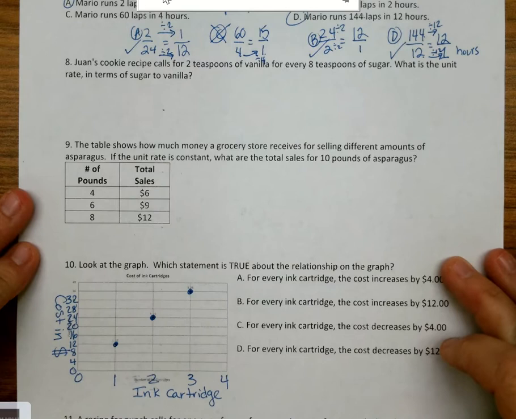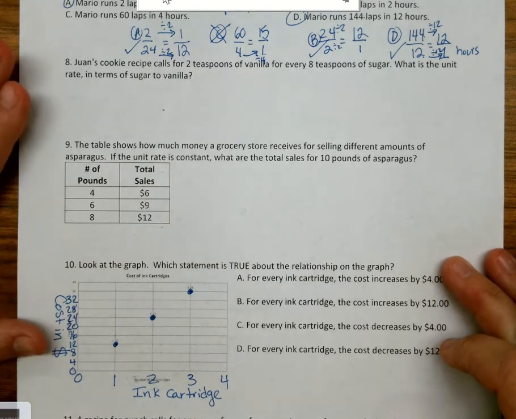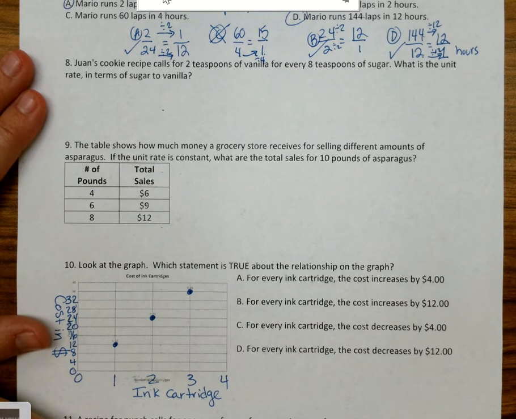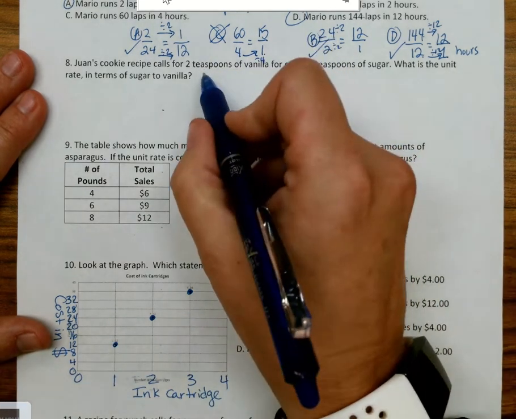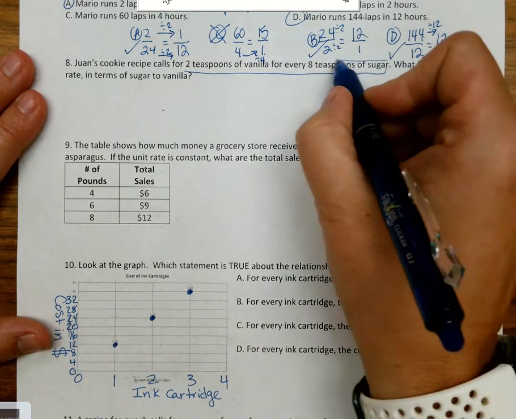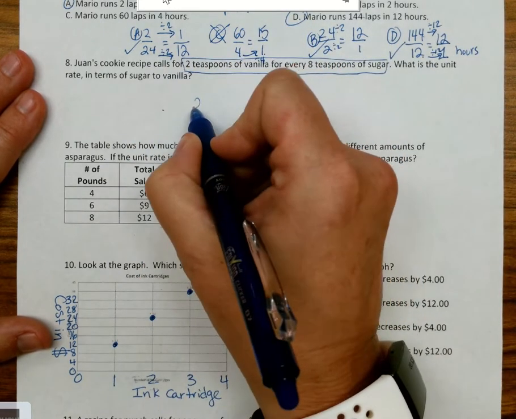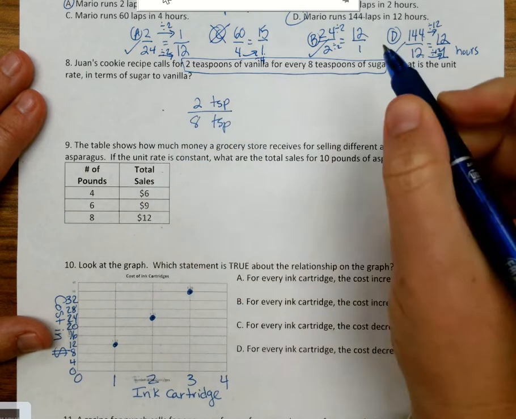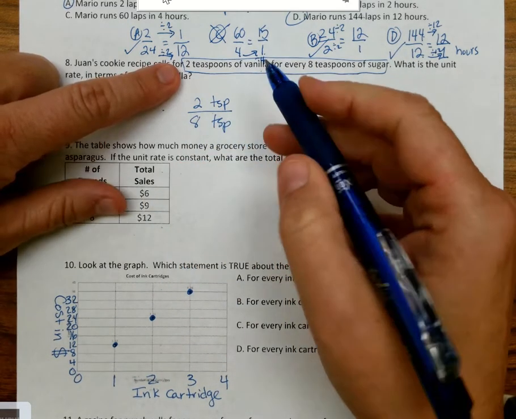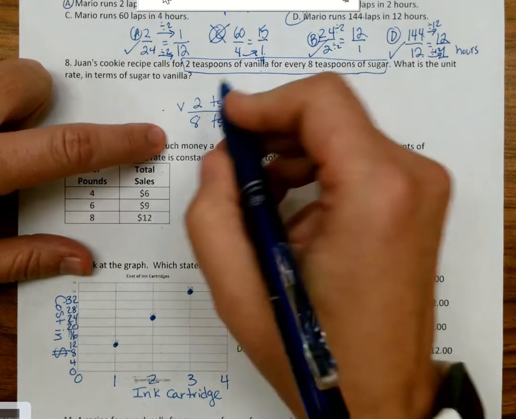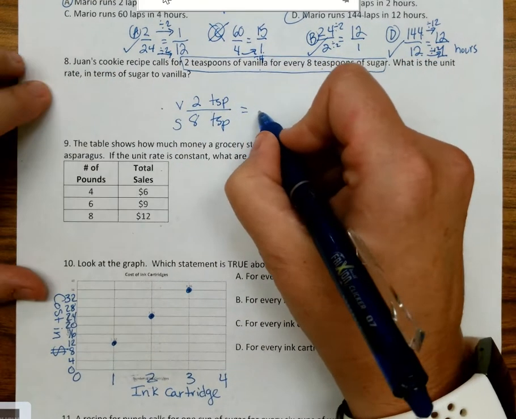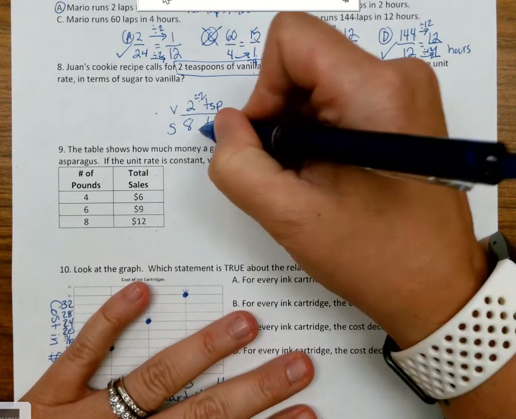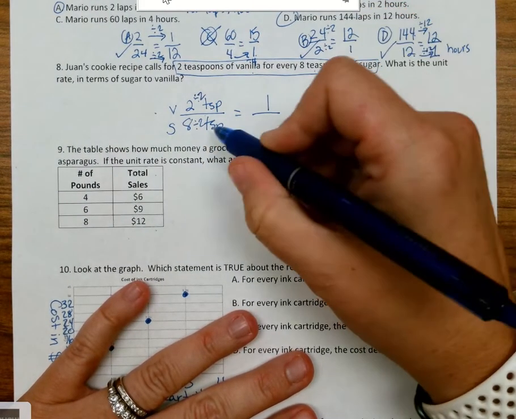Number 8. We have Juan's cookie recipe calls for 2 teaspoons of vanilla for every 8 teaspoons of sugar. What is the unit rate in terms of sugar to vanilla? So let's start off with the original ratio that we're given, and that is 2 teaspoons over 8 teaspoons. And I want to make sure that we're labeling everything. So 2 teaspoons is for vanilla, 8 teaspoons is for sugar. All right, what can I divide both of those numbers by? You guessed it. We can divide them both by 2. 2 divided by 2 is 1. 8 divided by 2 is 4.